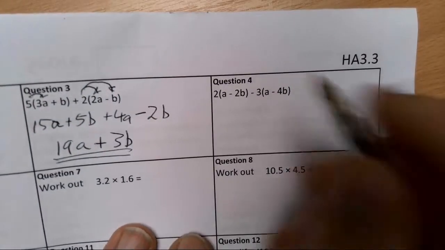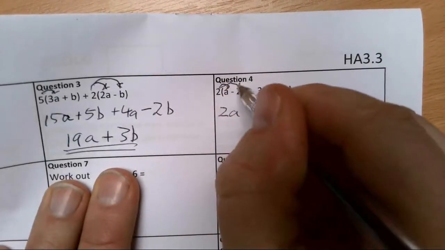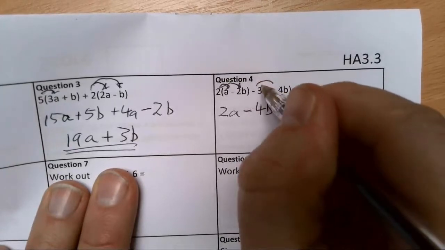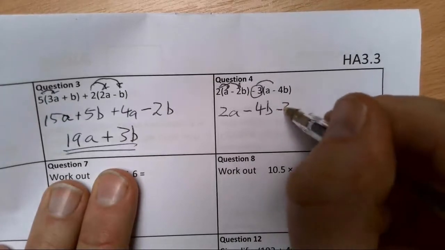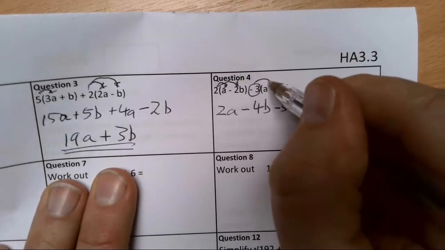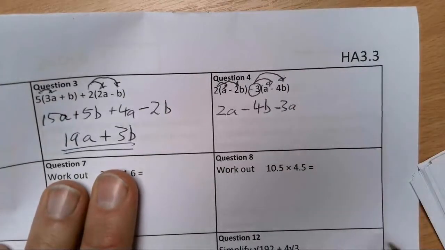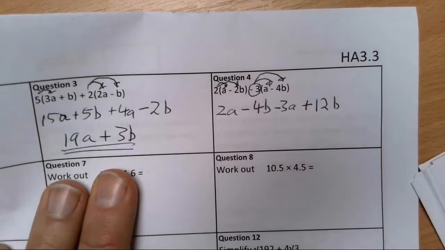Question 4. Expanding these brackets, 2 times a gives me 2a. 2 times minus 2b gives me minus 4b. Careful with this now. I want to take the whole of this minus 3 times a, which gives me minus 3a. But this is the part where some people might make a mistake sometimes. Minus 3 times minus 4b gives me plus 12b.